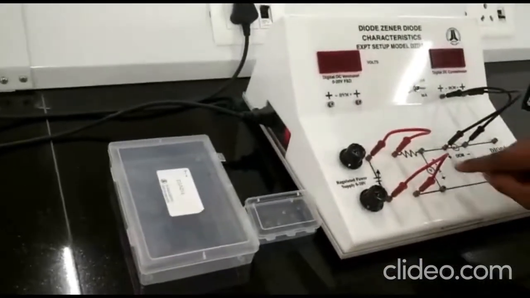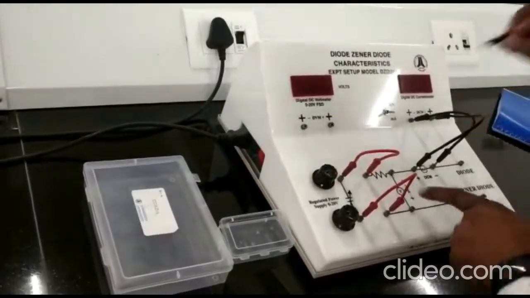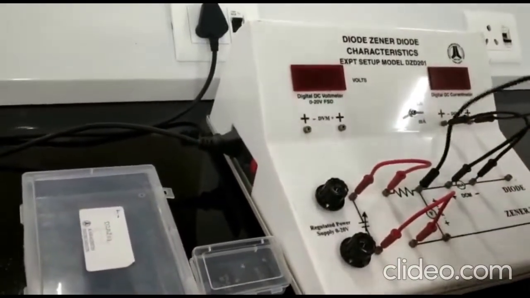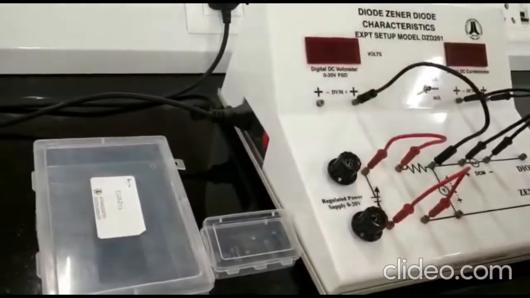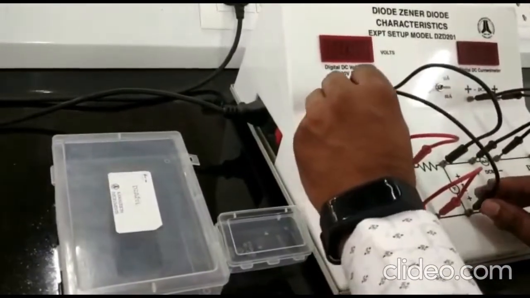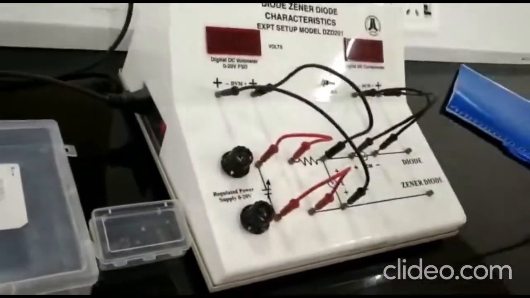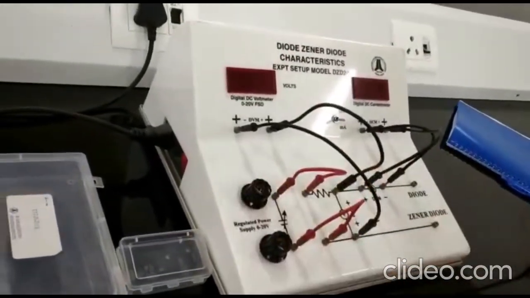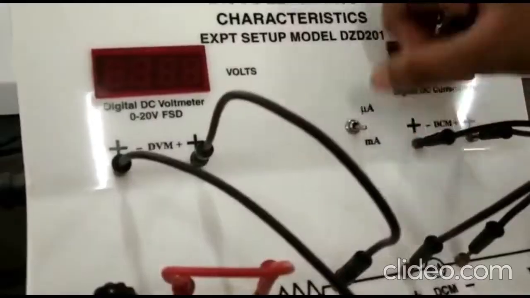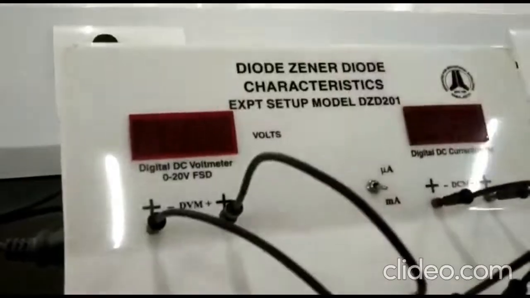Then I have to connect the DVM. DVM stands for digital voltmeter. I am going to connect the positive of the digital voltmeter, you can see the symbol here, positive, to the positive, and the negative of the voltmeter to the negative. So I have connected the current meter, voltmeter, and the power supply to the circuit, and I have to place this knob towards milliampere. If it was at microampere, I have to move this to milliampere.